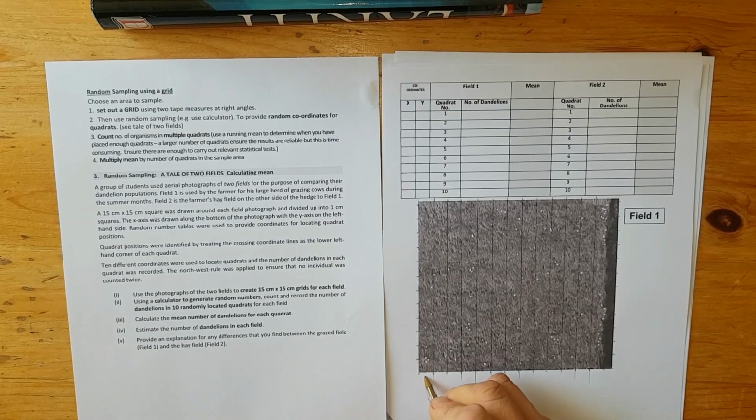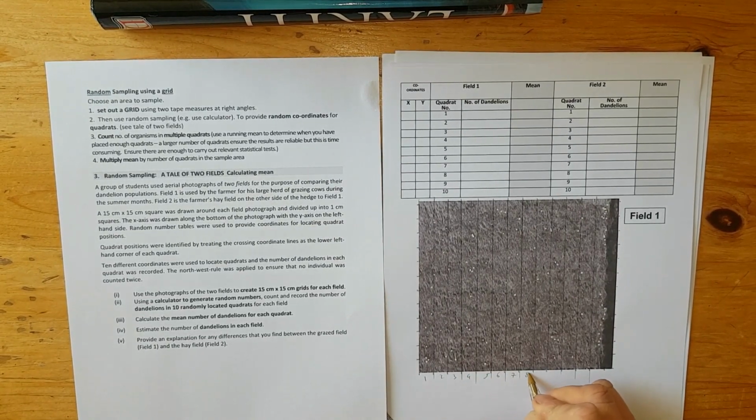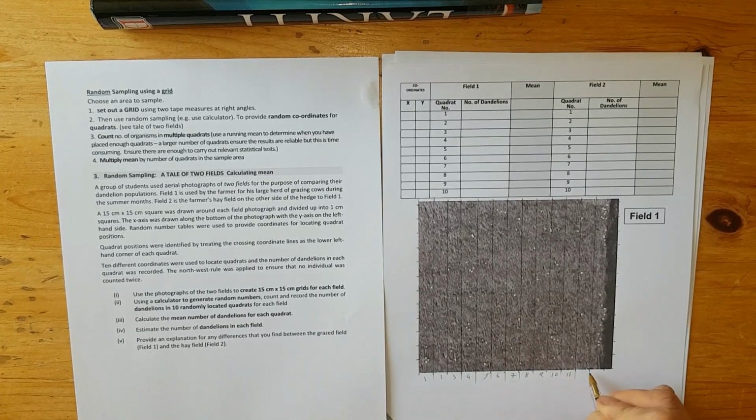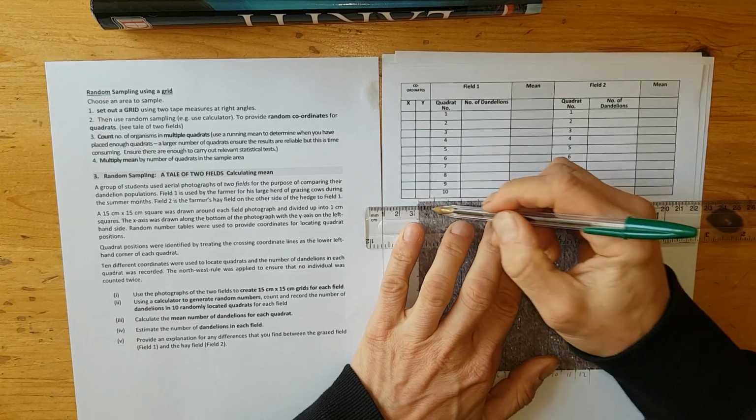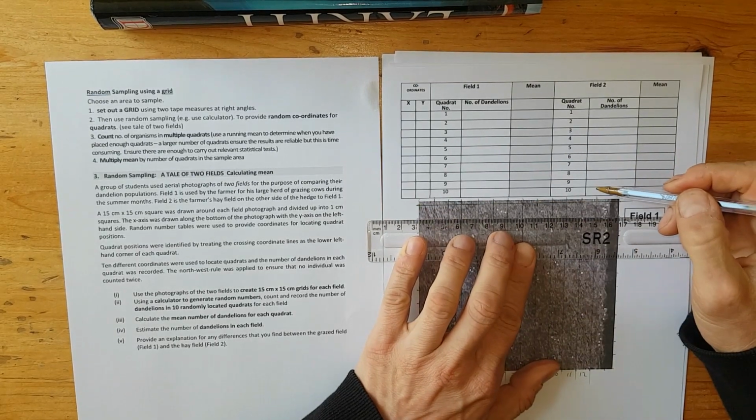So going across there, I've got 1, 2, 3, 4, 5, 6, 7, 8, 9, 10, 11, 12. And likewise, I'm going to go across here.